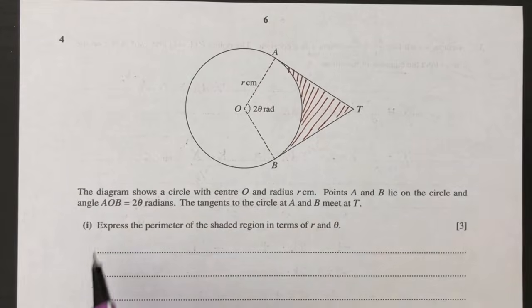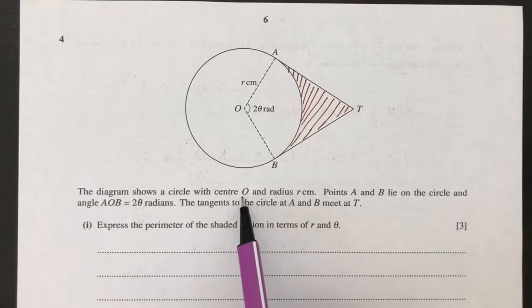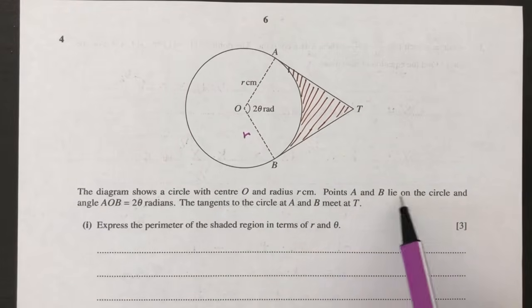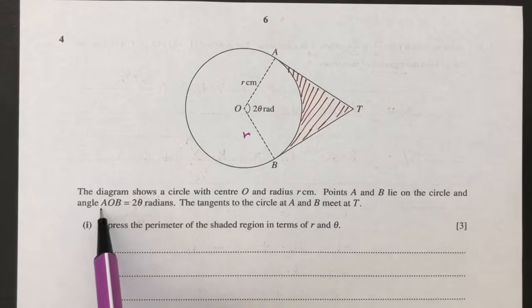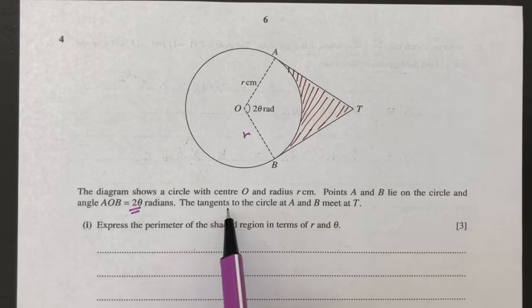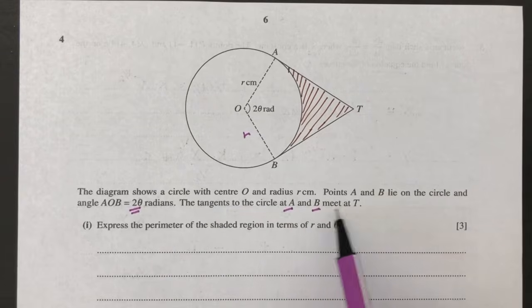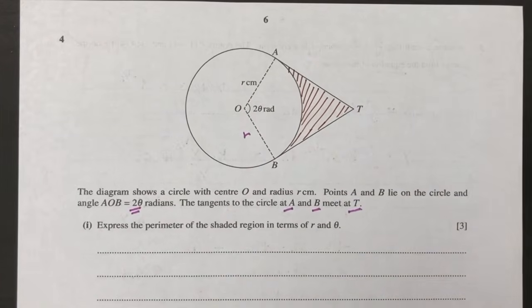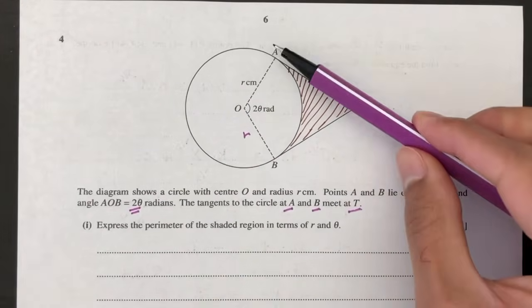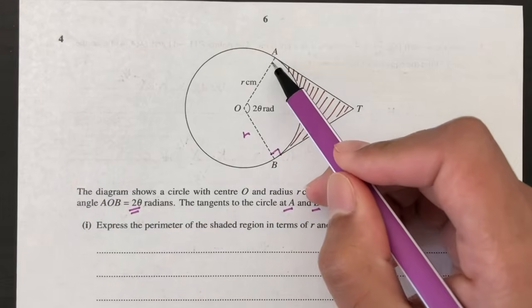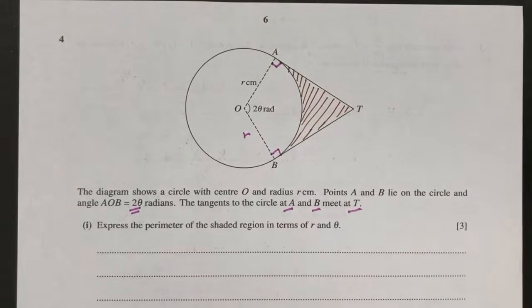Question number 4, we have the diagram shows a circle with center O and radius r. This is also the radius. Now the points A and B lie on the circle and the angle AOB is 2 radians. The tangents to the circle at A and B meet at T. So these two are tangents to the circle. So one thing you should think about right away is if these two are tangents to the circle, it means that this angle here is 90 and this angle here is 90. That is exactly what we should derive from this information.